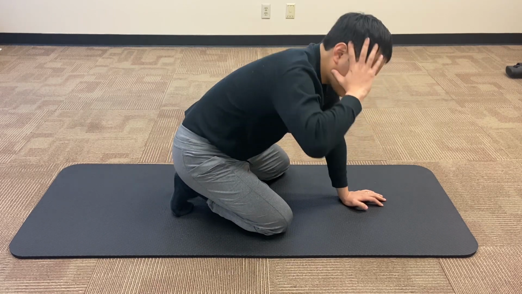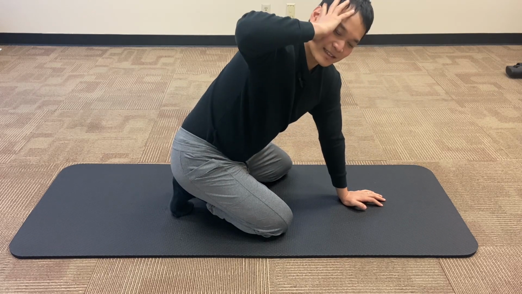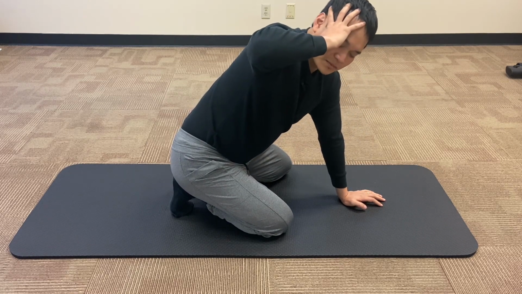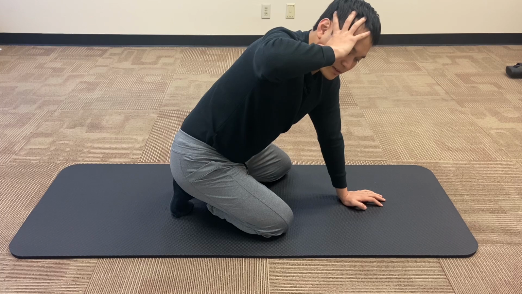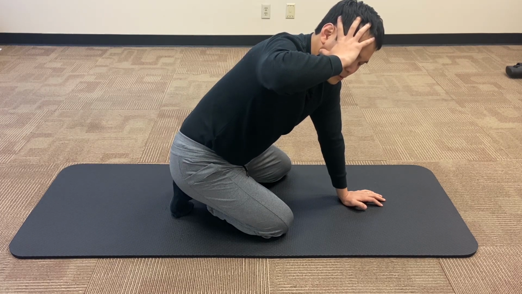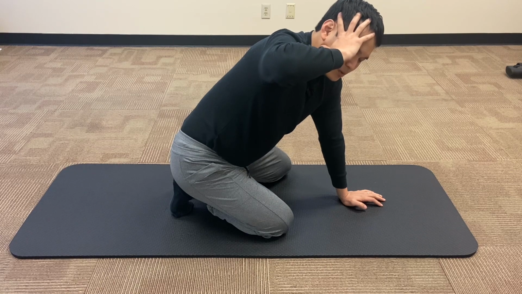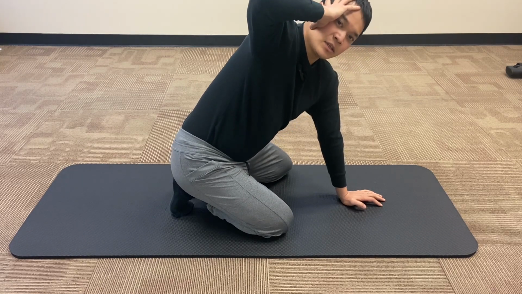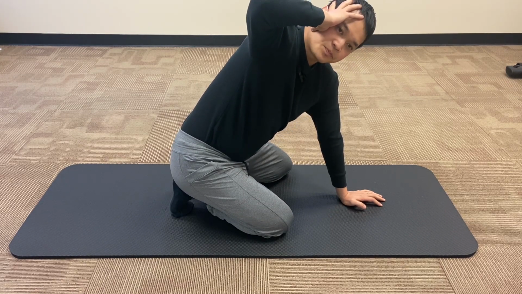So reach up, reach back. If I get stuck, stay there. Just stay there and take a couple of breaths. Exhale. Just get a little further into the stretch like so.